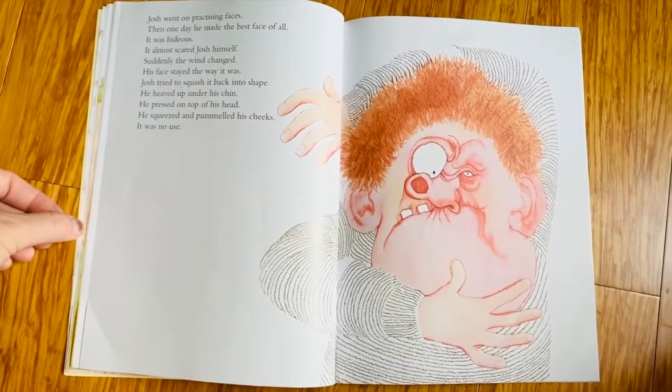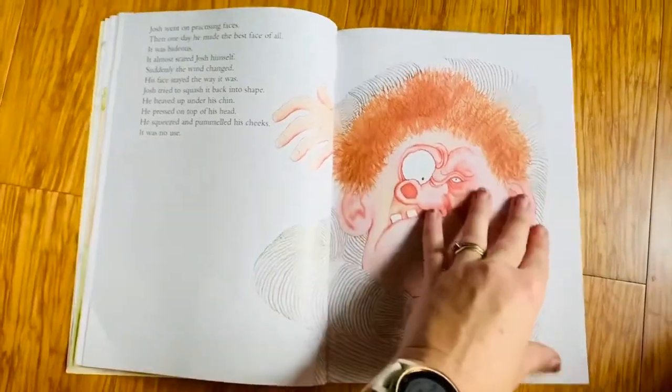It was no use. Now that you've seen that section of when the wind changed, you are going to write the end of the story. What happens to the boy Josh after his face changes and gets stuck in that funny position? What other adventures happen with his funny face? And how does it get resolved in the end? So I would like you to think about the story and think about how you would like to end the story. Now, I'm going to show you step by step on the board what I would like you to do.